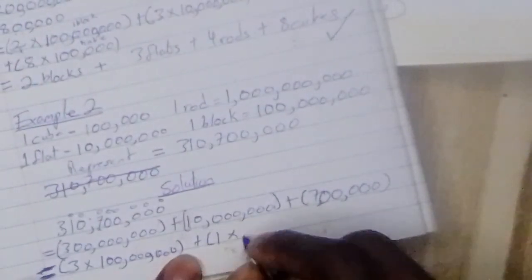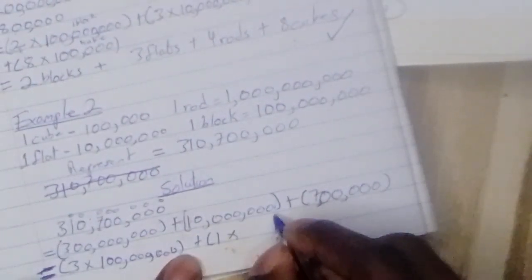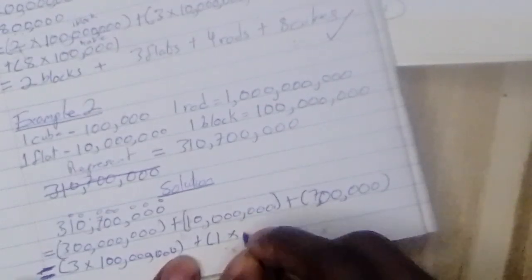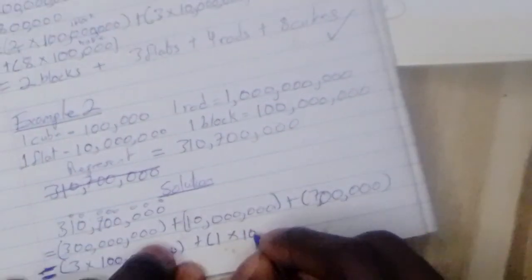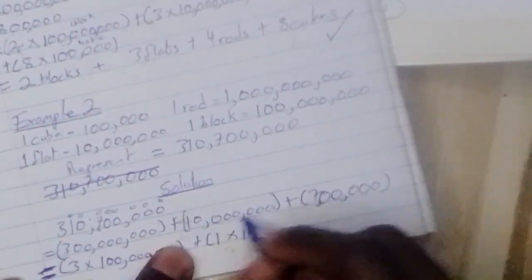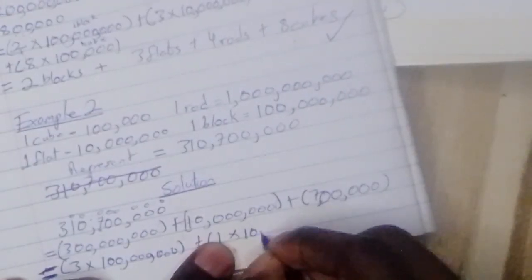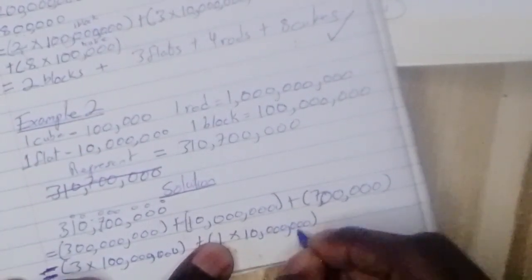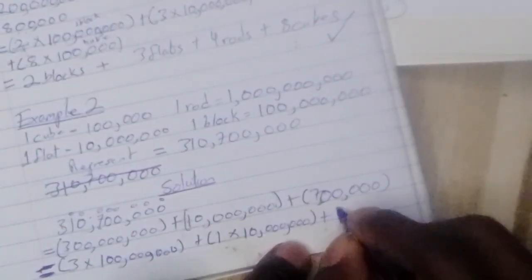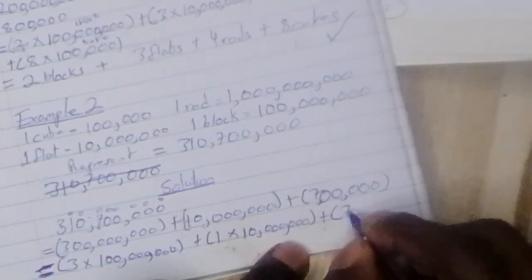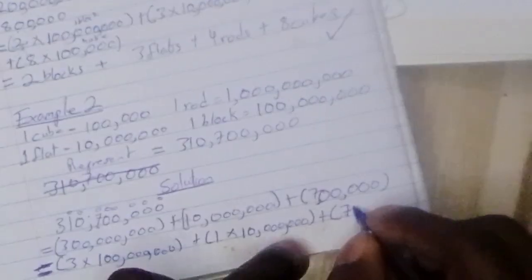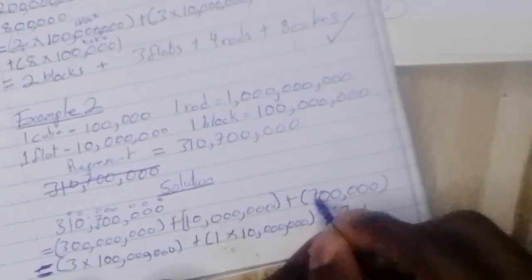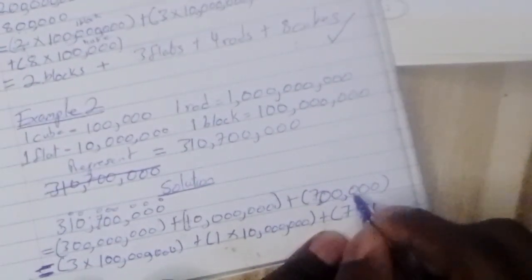Pick your 1 times what? 1, 1. So it could be the 1. So times that. Pick your 7, by the way, times what? 1, 0, 0, 0, 0, 0.